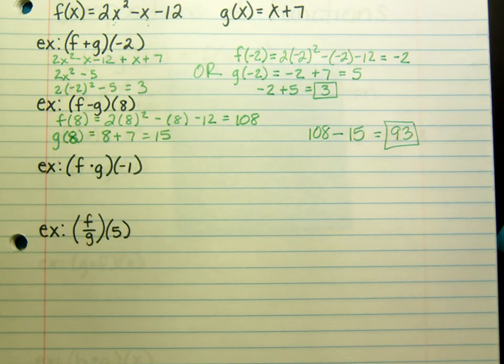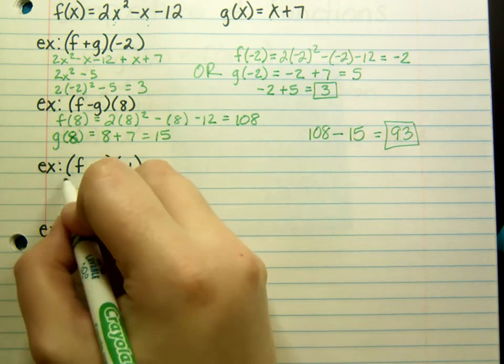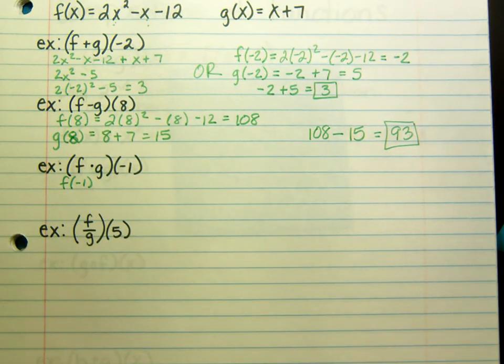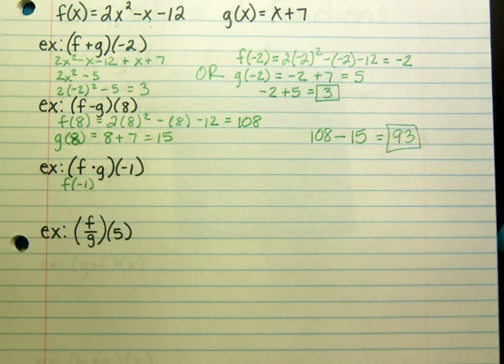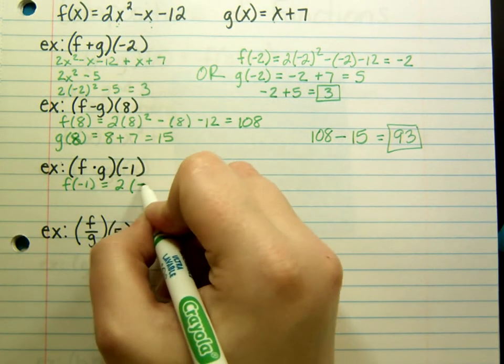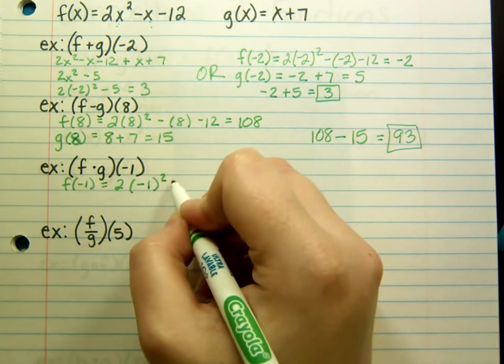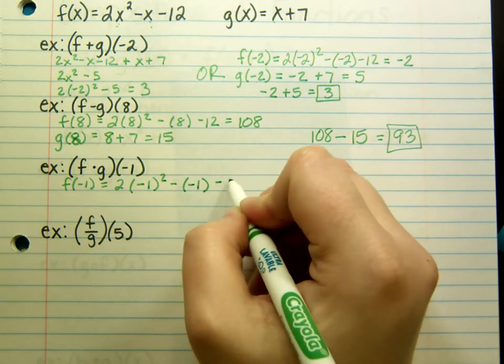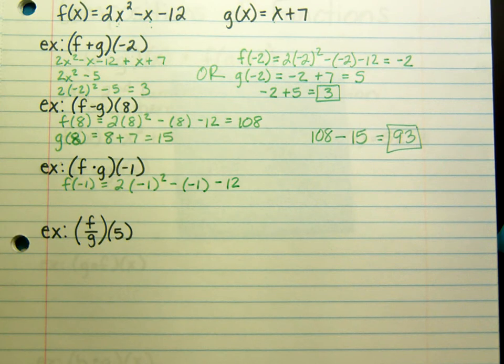Right? So multiplying, same process. Find f of negative 1. Anywhere there was an x, you're going to plug in a negative 1. When you're doing these, please be careful about plugging in negatives, especially when you have squares or subtraction, because those are going to be easy sources of mistakes.